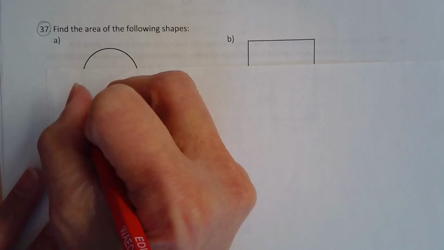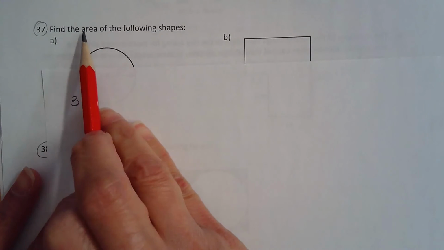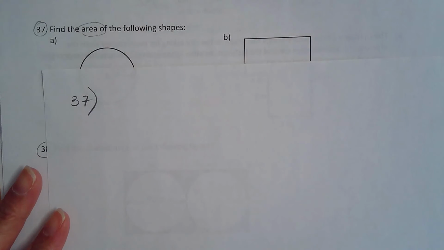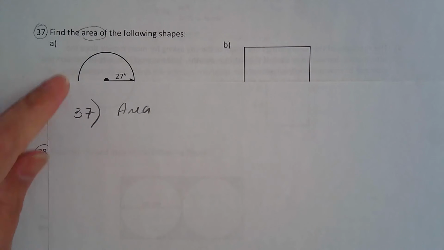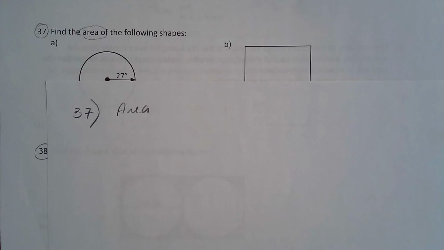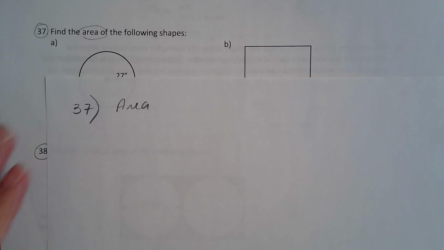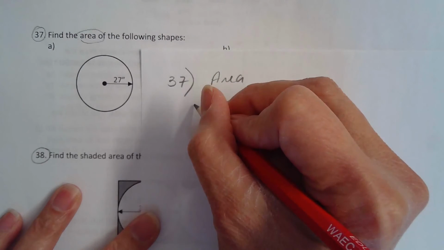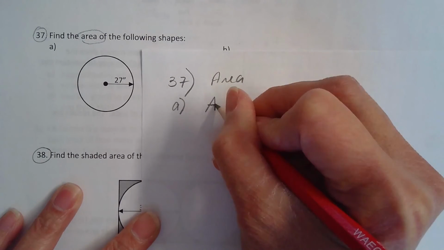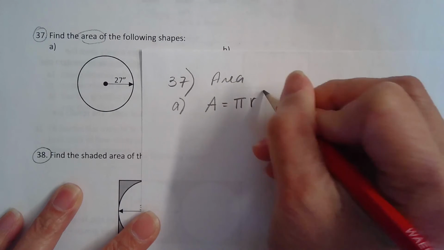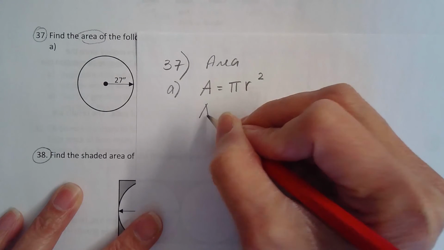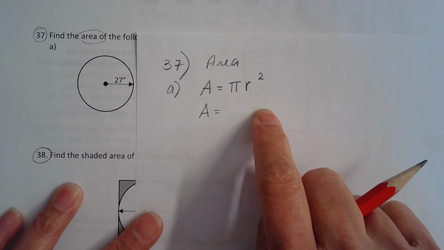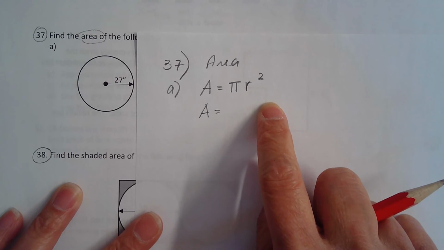37. Find the area of the following shape. So area. Now, we're going to have to first figure out the correct formula for area of a circle, and then substitute, and then solve. So area of a circle would be, this is A, pi r squared. So pi times radius squared. So we got the right formula. 1 mark for substitution. 1 mark for substituting the right values.